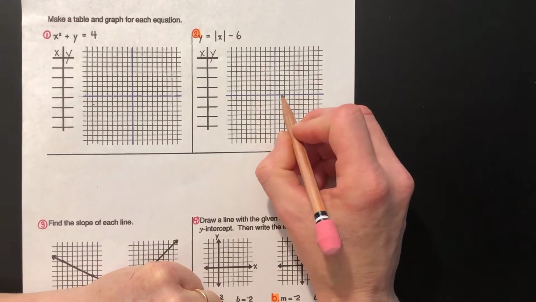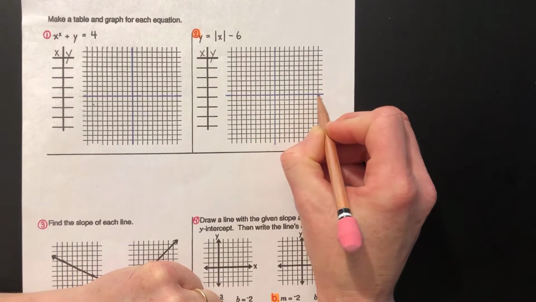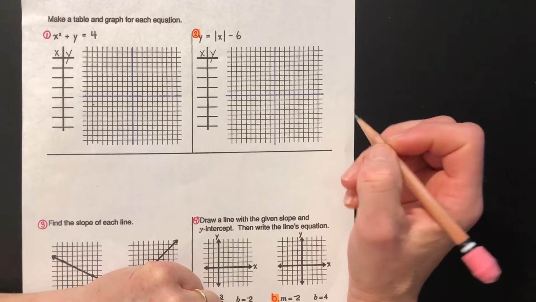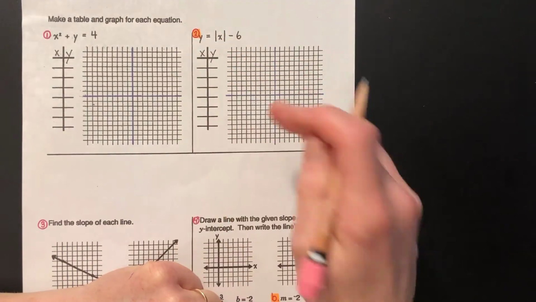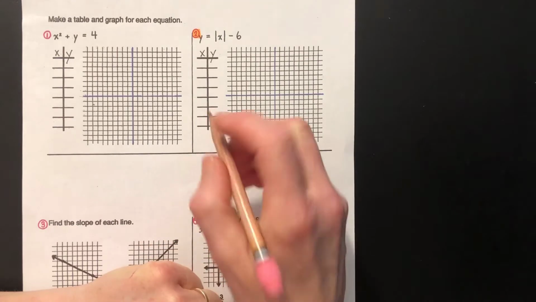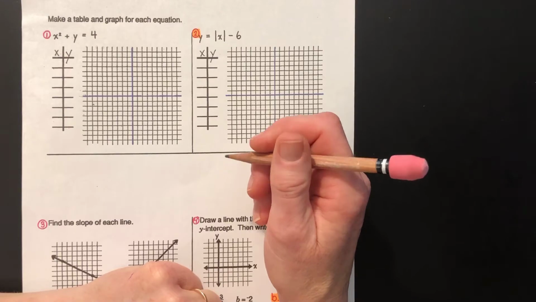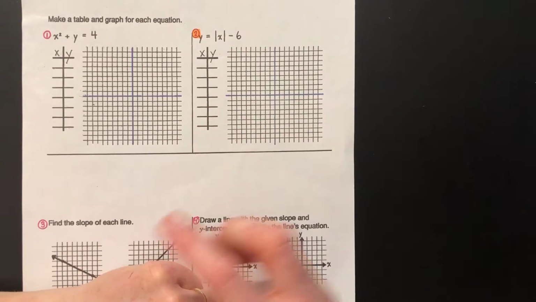Since this goes up to 9, I'm going to try to use relatively small numbers because I want to get as many points in as I can. Since it's not a line, with a line you only need 2 points, but when it's some other shape, it helps to have more points.